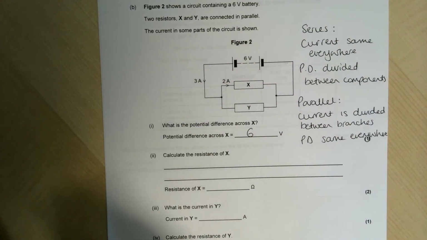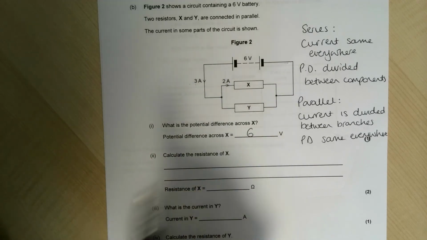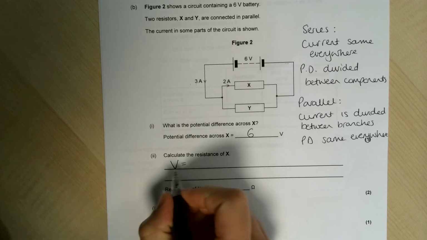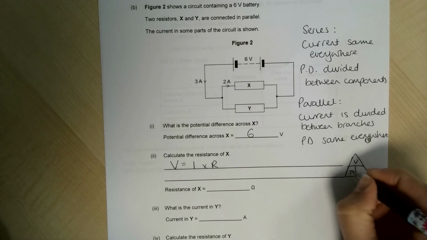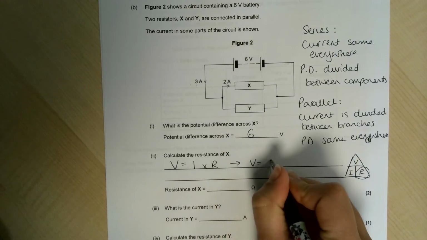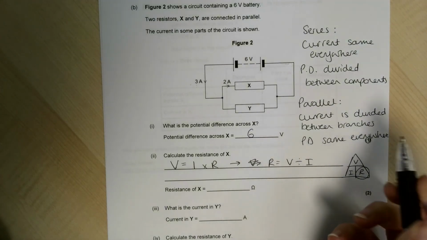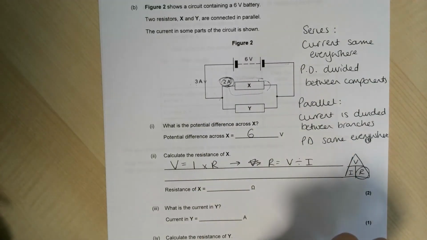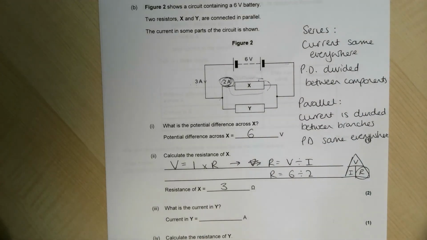Calculate the resistance of X. Now we've got two readings here, 3A and 2A. That means 3 amps and 2 amps, they are currents. So we've got a potential difference, we've got a current, so we can work out our resistance using the equation potential difference is current times resistance. We're going to rearrange that. We're looking for resistance, so it's potential difference divided by current. It wants the resistance of X, this resistor here, so we're going to use this current, 2 amps. So we're going to say resistance is 6 divided by 2, which gives us 3 ohms.